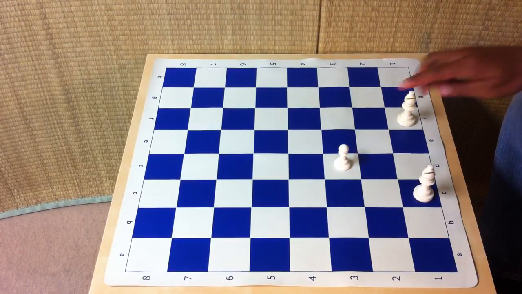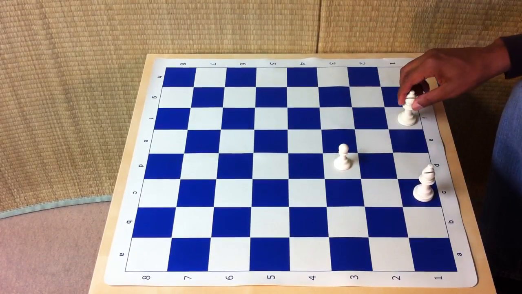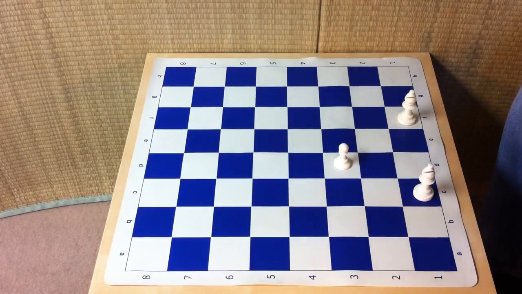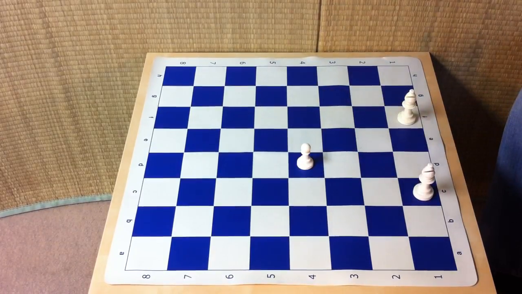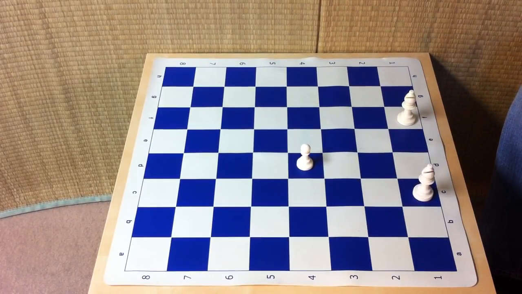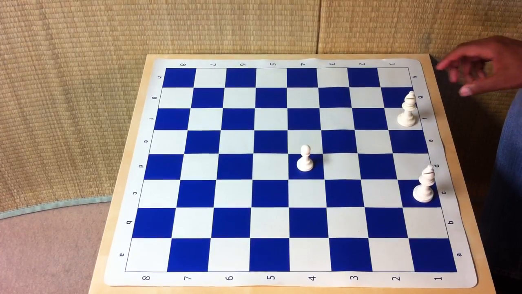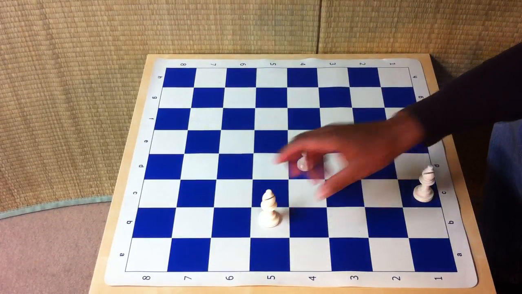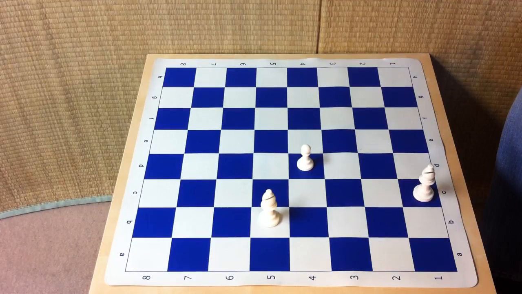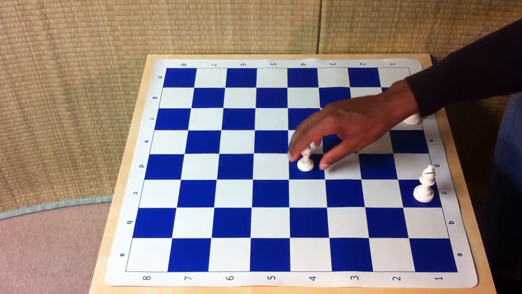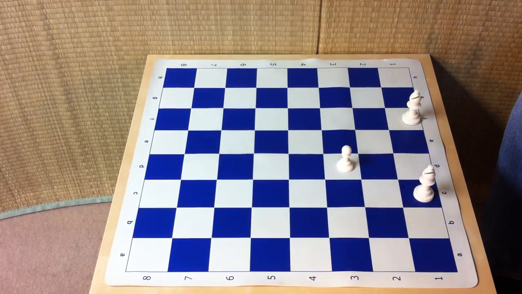Now, how do we get our bishop to coordinate b5? Well, Lemonade would actually have to move his pawn one space forward. Chocolate would make a move, and on the second move, he can move his bishop to b5. Okay, so keep that in mind. Bishops cannot jump over other pieces.